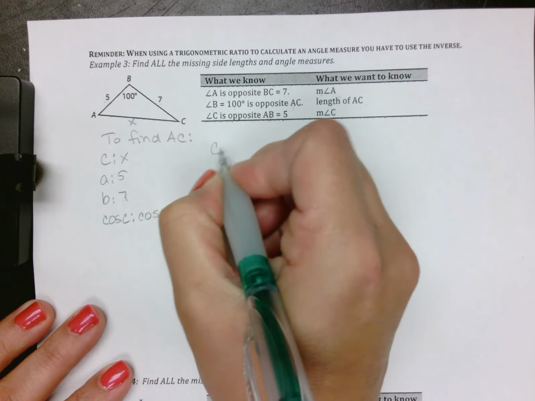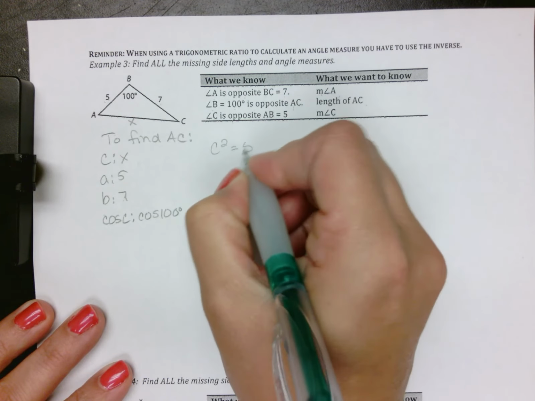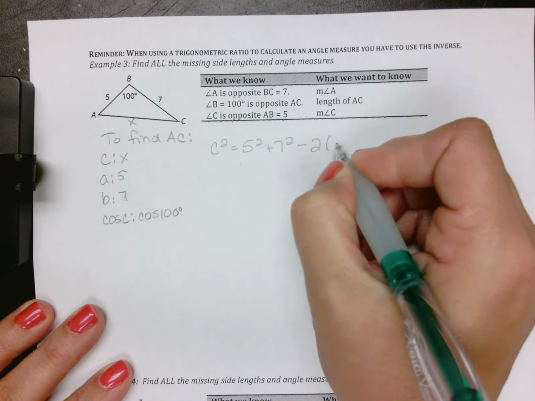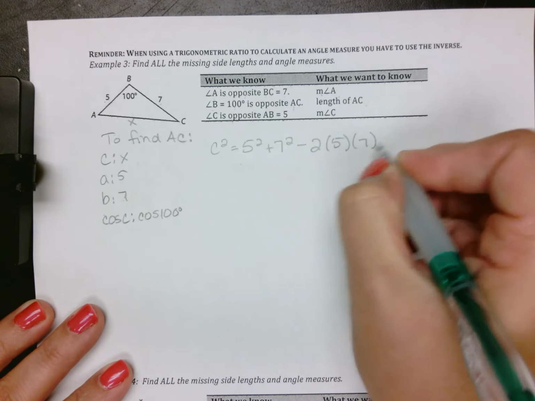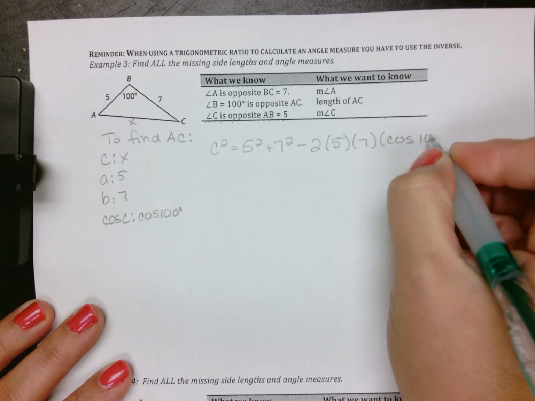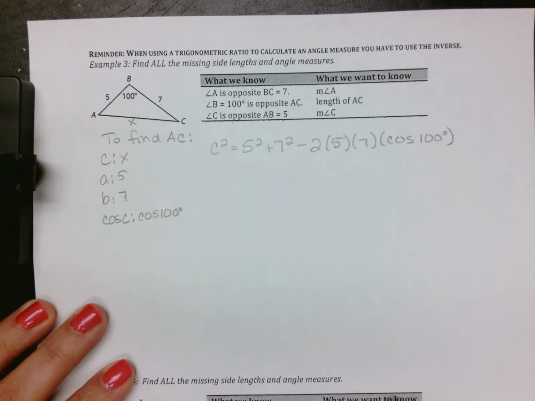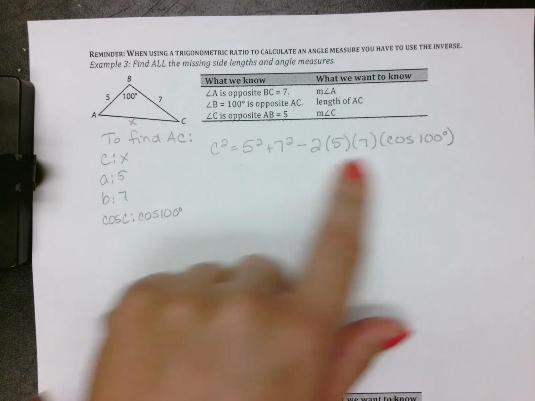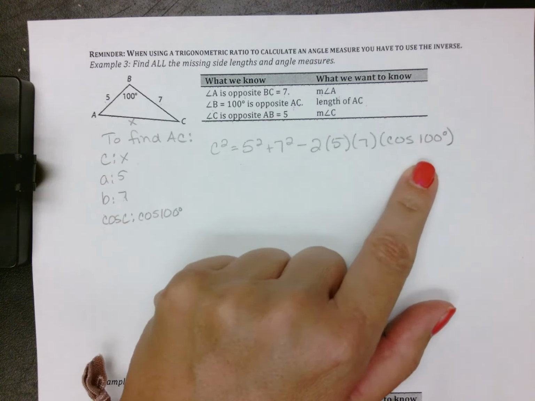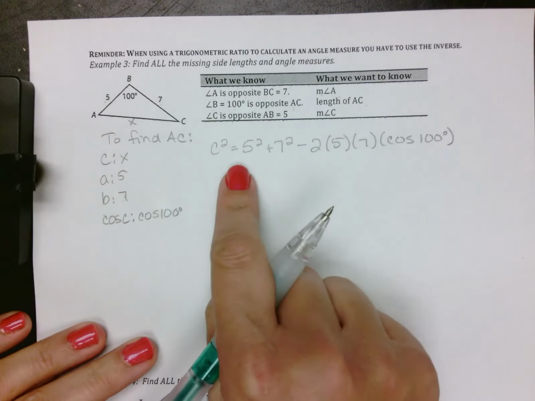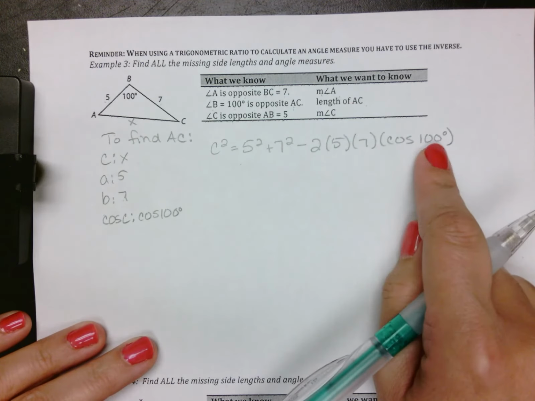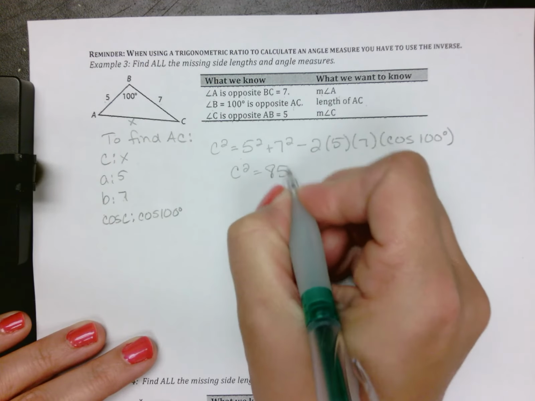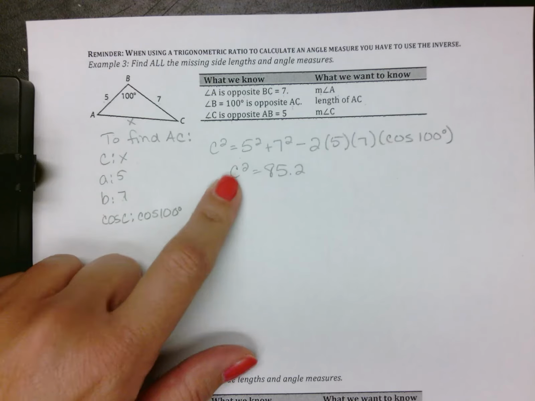So we start plugging things in. C squared equals 5 squared plus 7 squared minus 2 times 5 times 7 times the cosine of 100. You're going to just type all of that in your calculator exactly like you see it. Pay attention to parentheses. Make sure you close all parentheses that you open. I would type every bit of that in my calculator, and you get 85.2. Now, this is C squared.